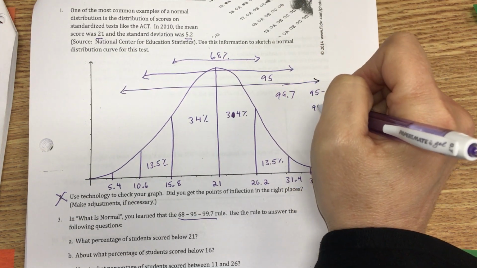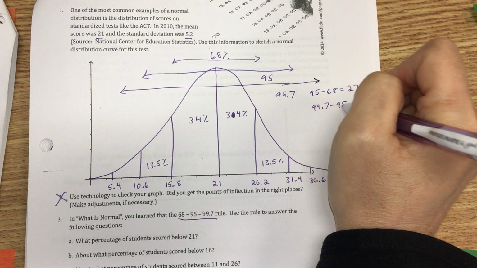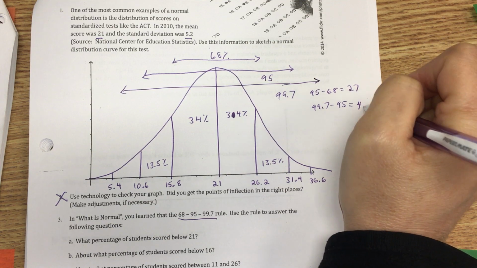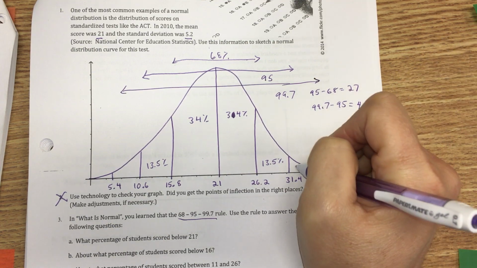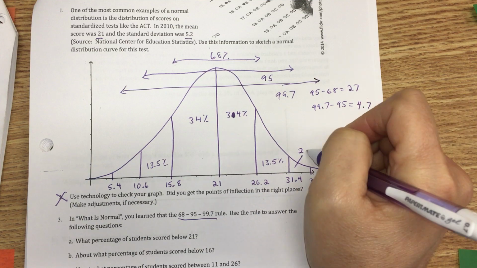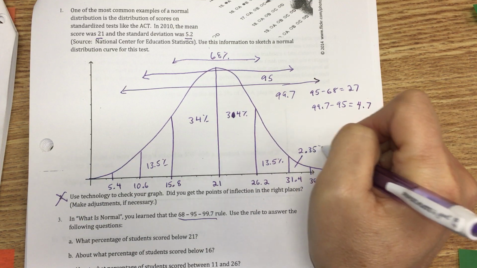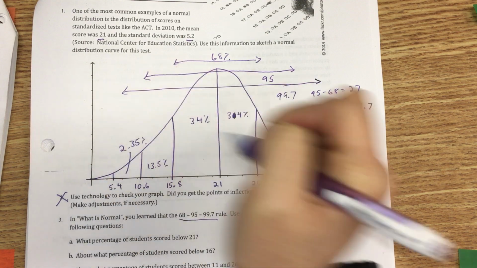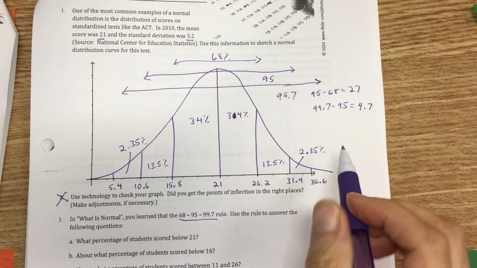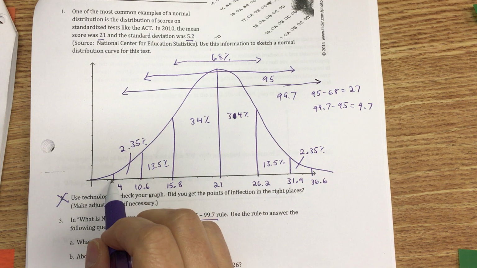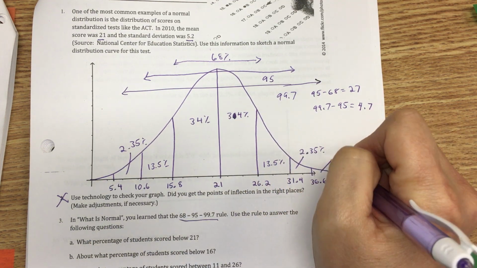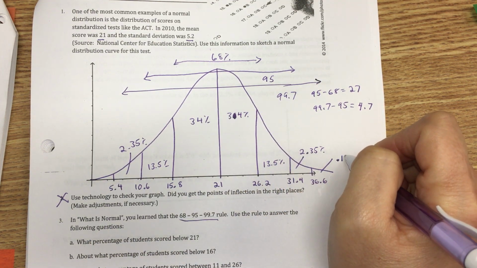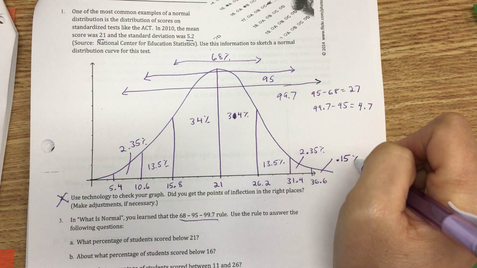So if I did 99.7 minus 95, I get 4.7, and that means that right here I have to divide that in half. I have 2.35%. And if plus and minus 3 standard deviations is 99.7, that means that in these little pieces I have 0.15 because it's that 0.3 divided by 2.